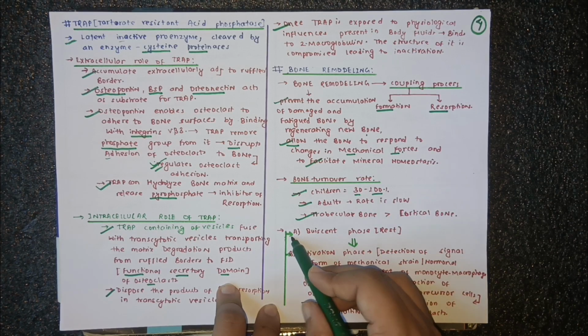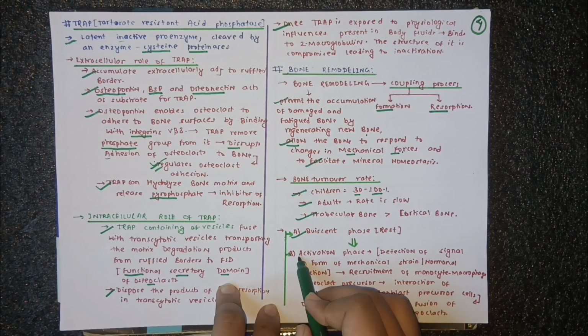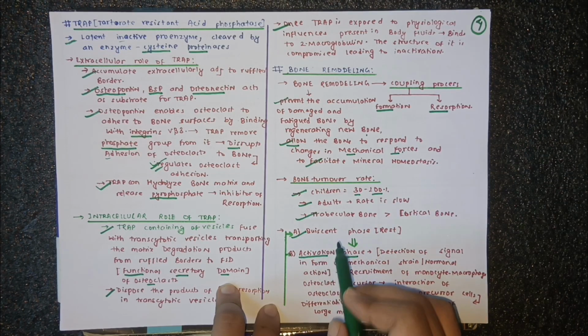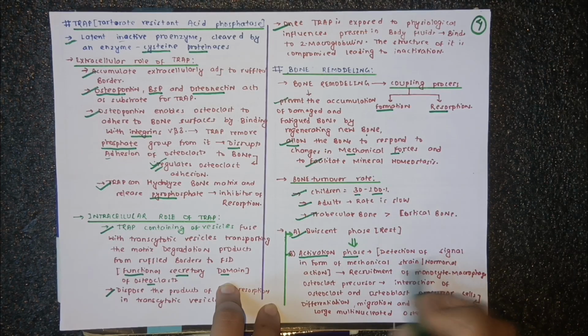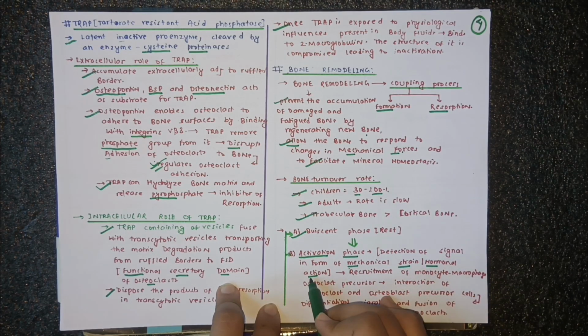This is a stage of rest. After that there is a first phase, which is the activation phase in bone remodeling. In the activation phase, first of all there is detection of a signal in the form of mechanical strain or hormonal action.